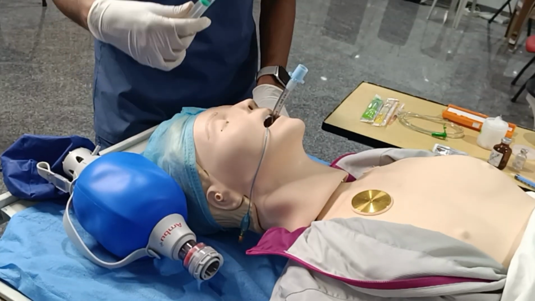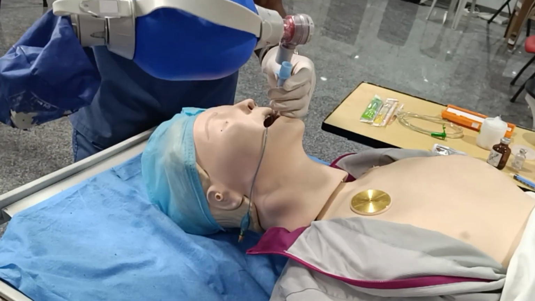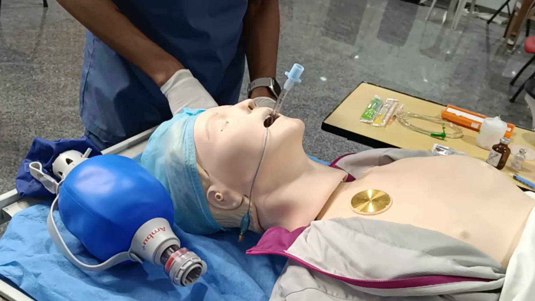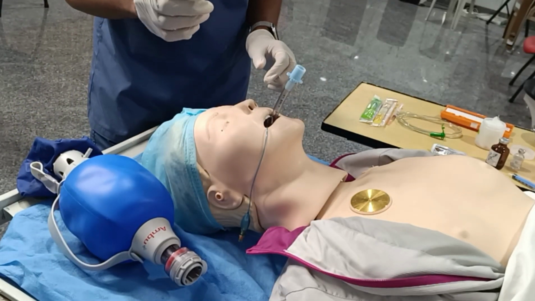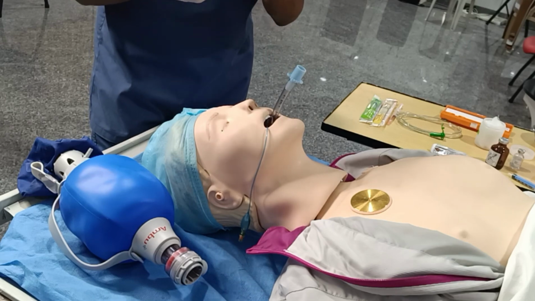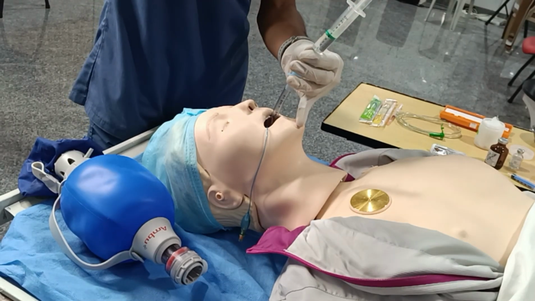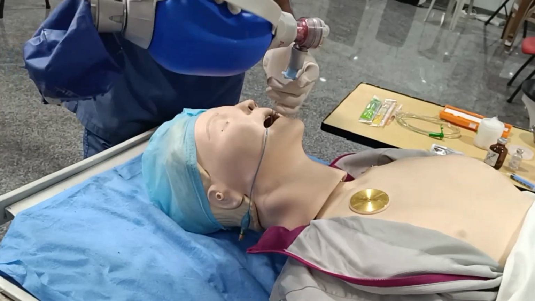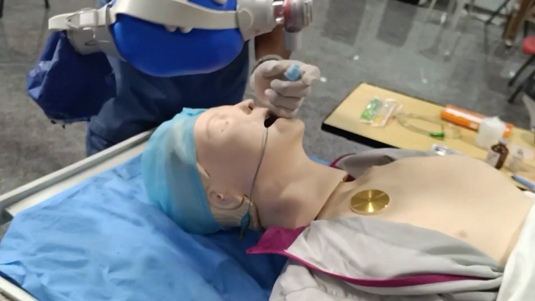Coming to the endotracheal tube, before that you have to ventilate the person, verify, and then pre-oxygenate. After that you administer the drug. Two ways I told. The first way is with the syringe and needle. Hold the needle like this, and then forcefully inject, then again ventilate the person. This is the first way.